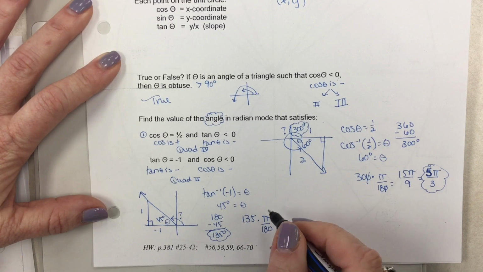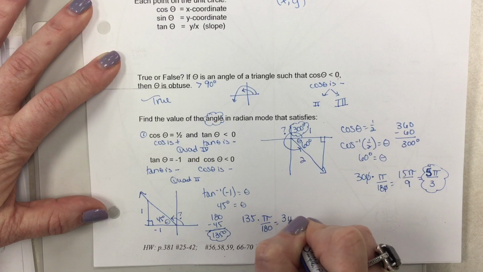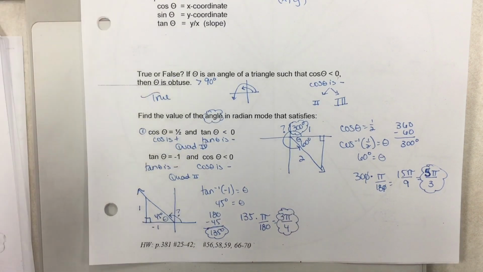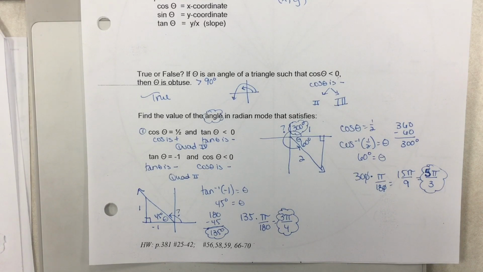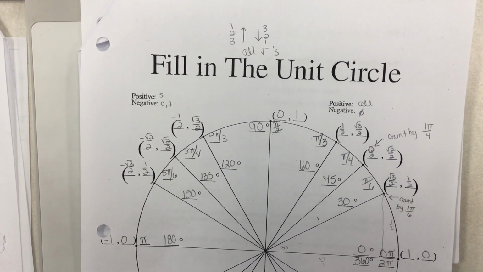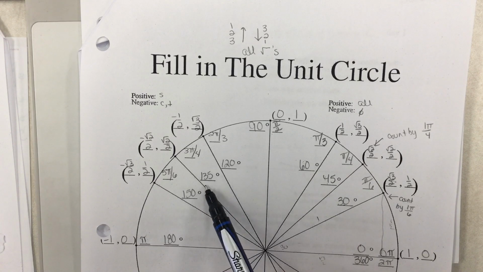Divide everything through by 5, and then dividing it again, you eventually end up with 3 pi over 4 in reduced form. But I tell you that on Friday you will have this unit circle, so I go to it, and on this particular unit circle, the tangent's not there, but it would be here, and I see 3 pi over 4, and I see 135. Okay?